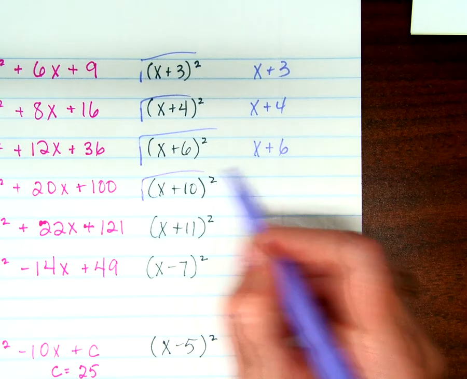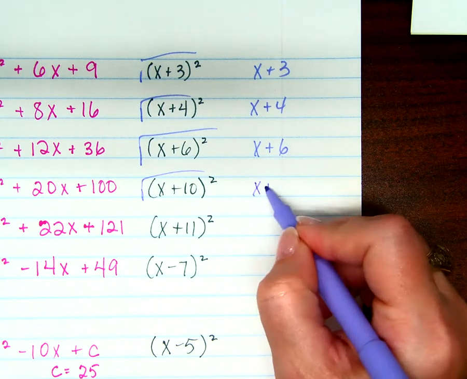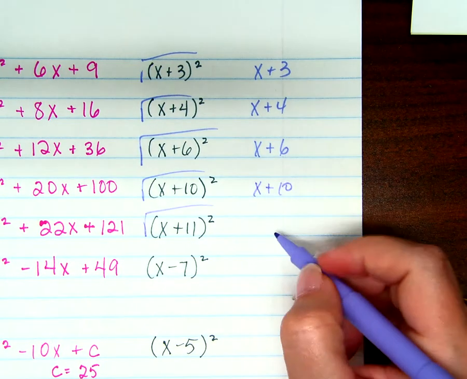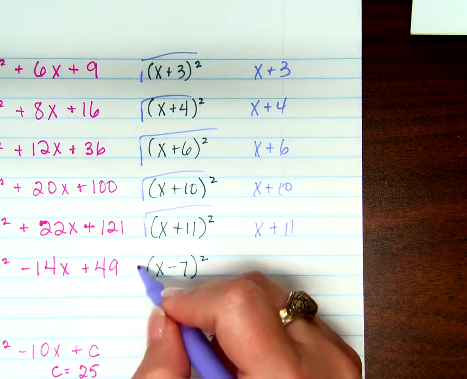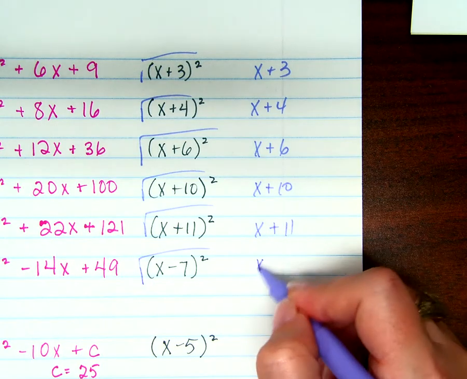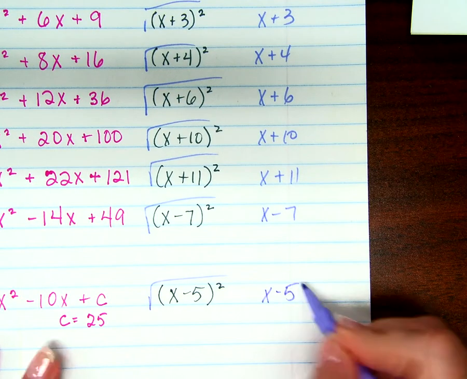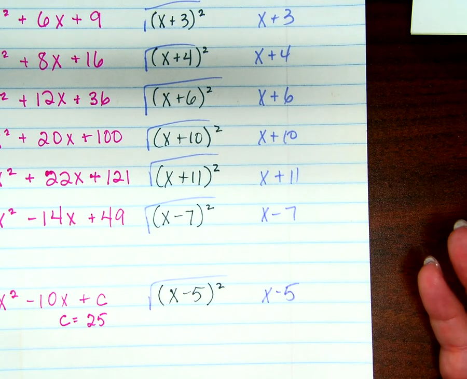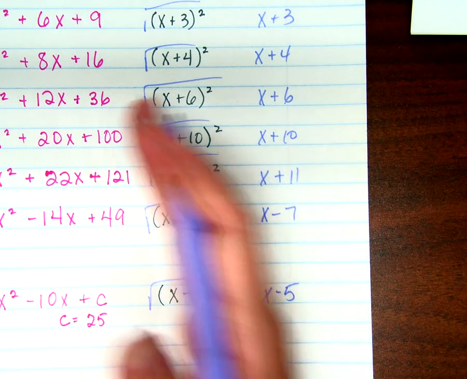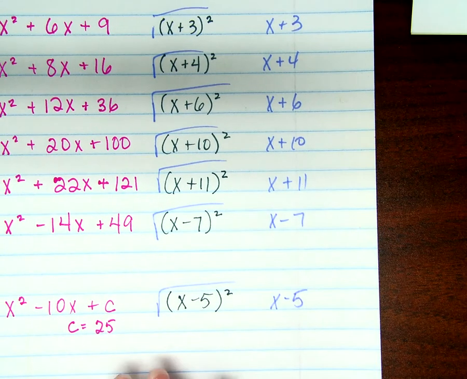What about this one? X plus 10. What about this one? X plus 11. What about this one? X minus 7. And the last one? X minus 5. Right? Can you do these 3 steps in a row? Okay, then we almost have it made.